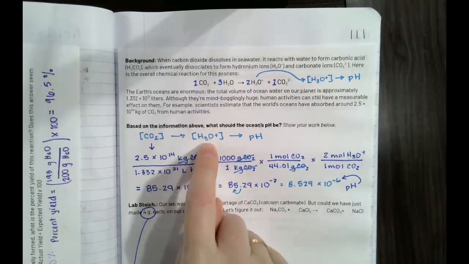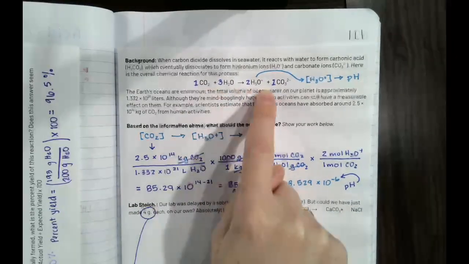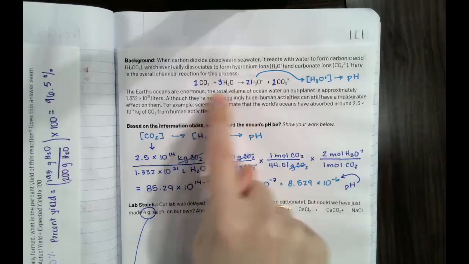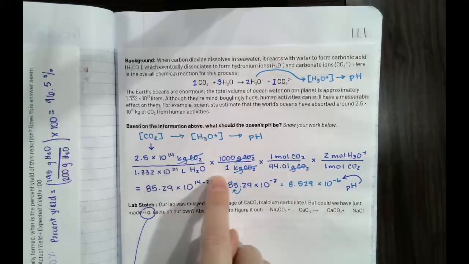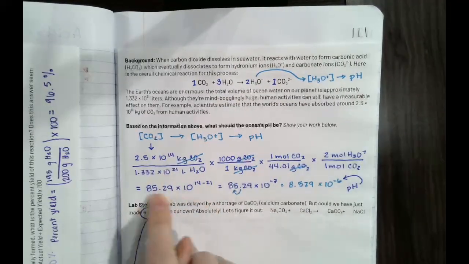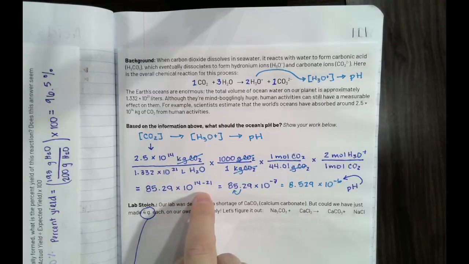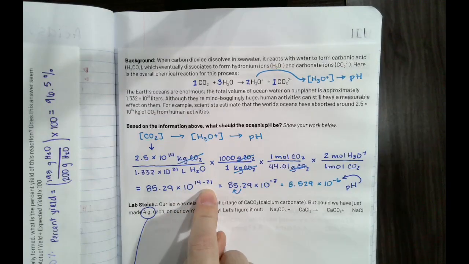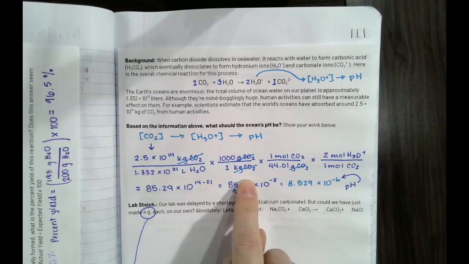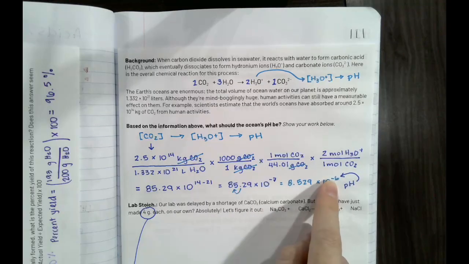And for that, we need this chemical equation up here. So we did that. We got a concentration of H3O+, and that should say capital M right there. Oh my gosh, I forgot my units. How embarrassing. Convert that to scientific notation, and that's how we can get an estimate of the pH.